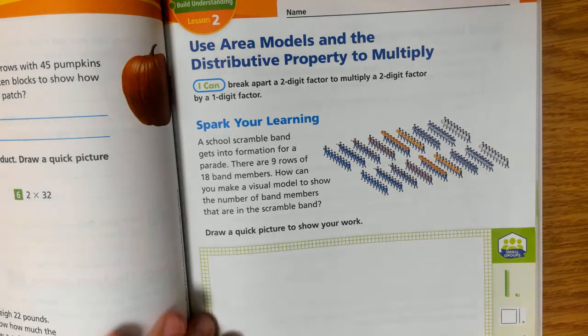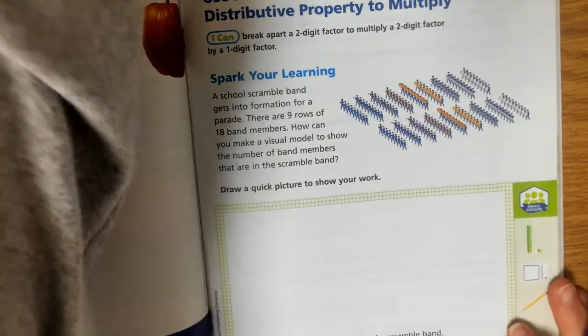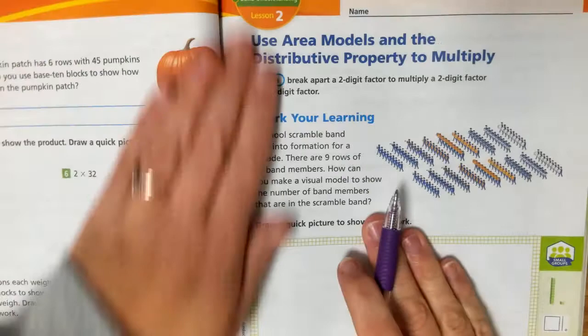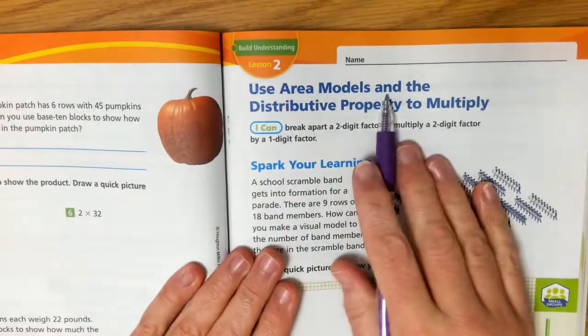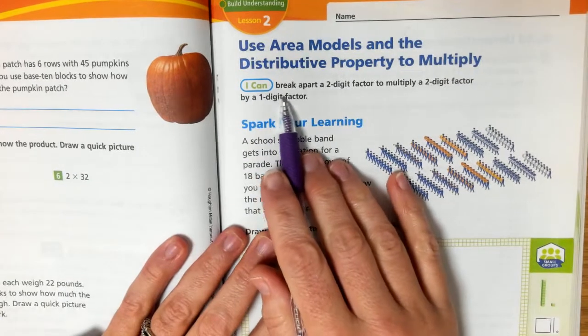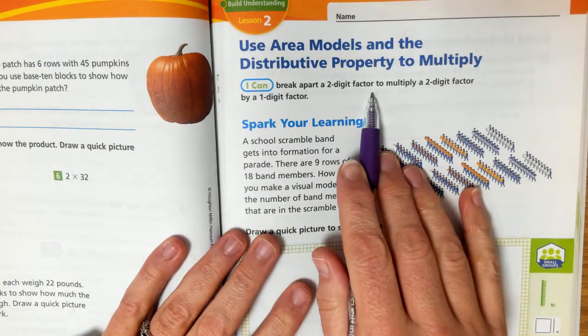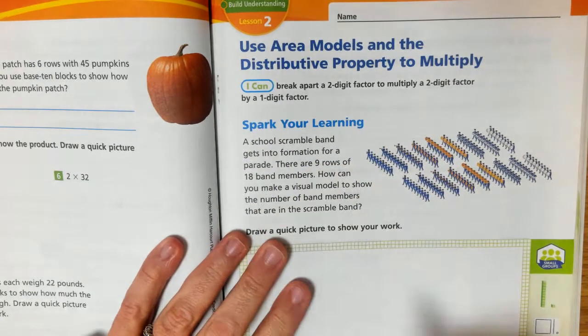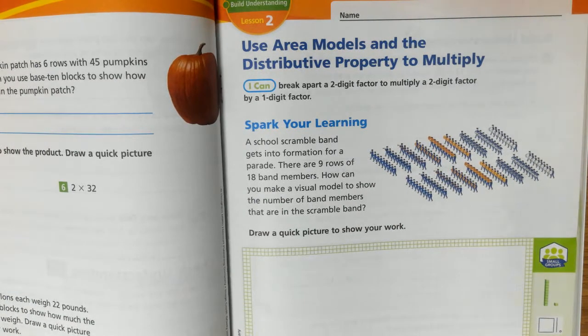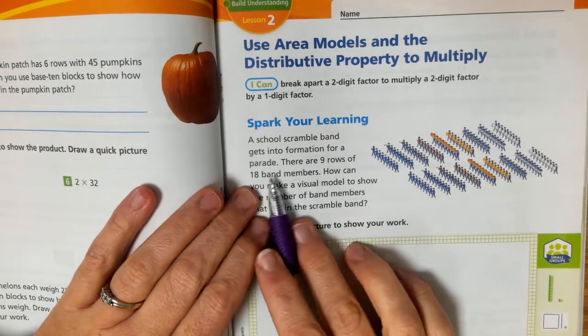So I want you to get the packet. It's all stapled together. Module 5, Lesson 2, and it begins with page 105. And we are using area models and the distributive property to multiply. So when we're finished, you're going to be able to break apart a 2-digit factor to multiply a 2-digit factor by a 1-digit factor.